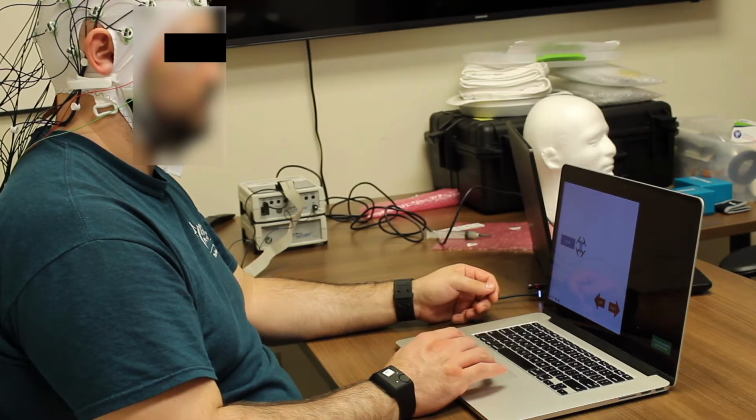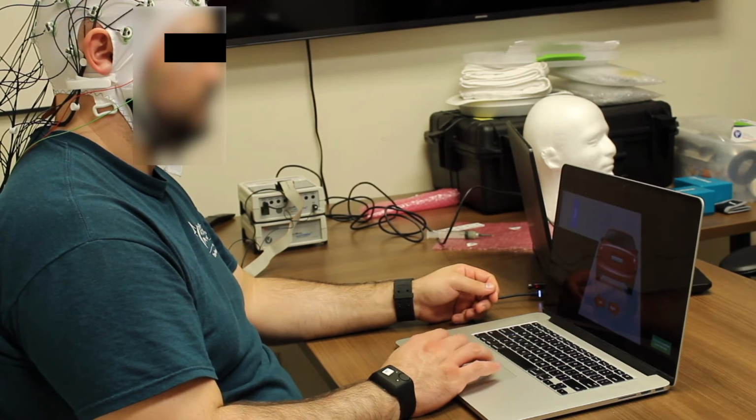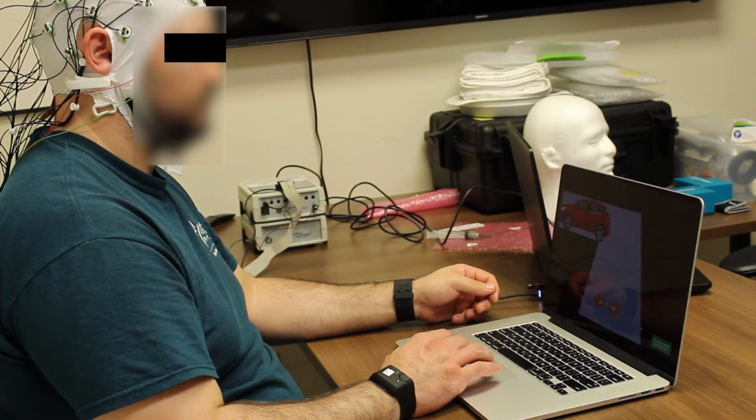In the first task, subjects were asked to go through a slideshow. Each slide had a different scenario and corresponding animation.